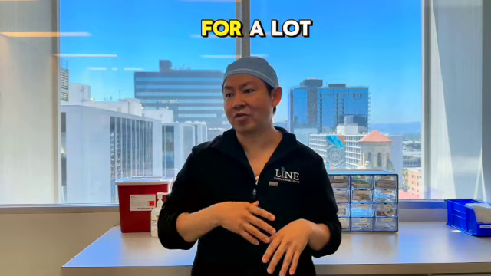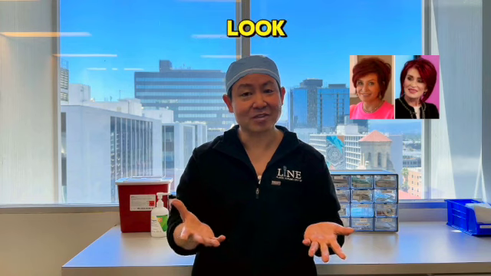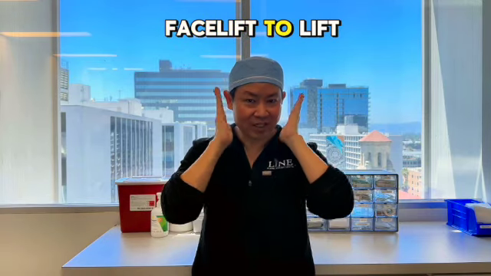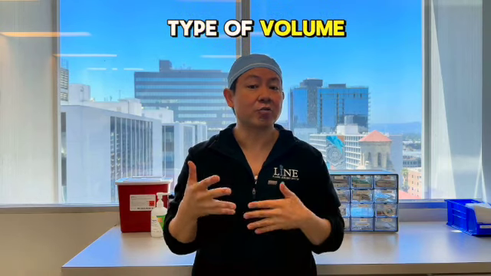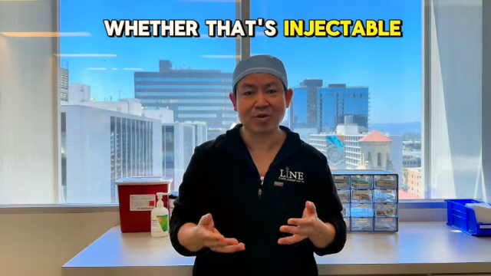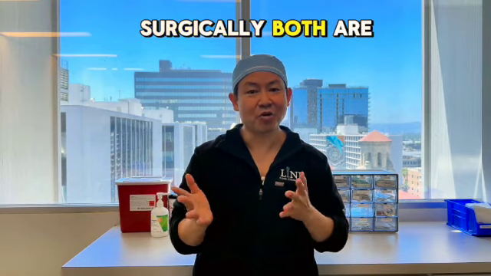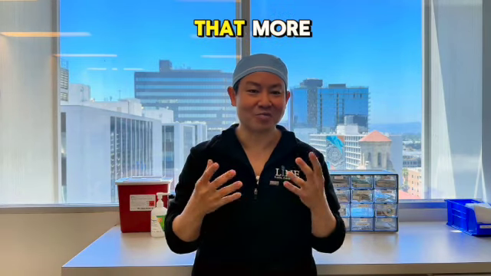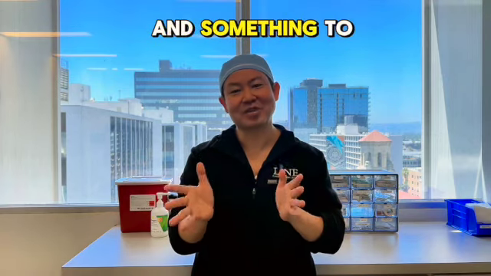At Line, and for a lot of other plastic surgeons, typically to address the Ozempic face look or the little bit more aged appearance, we'll try to address both these things. A facelift to lift things up, usually with a neck lift because they usually go together, and then some type of volume replacement, whether that's an injectable like a filler or Sculptra, or fat grafting, which is done surgically. Both are okay. But typically to address that Ozempic face type of look, that more sunken look, you have to do both. So there's something to address the sagging and something to address the volume.